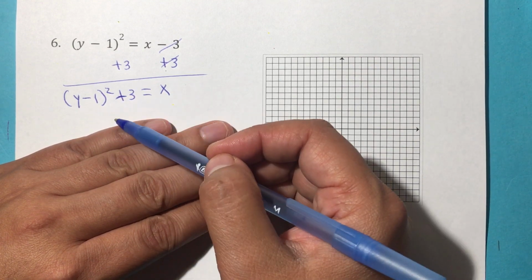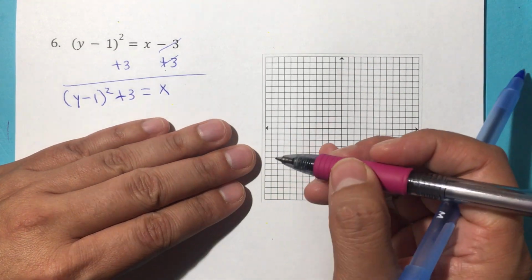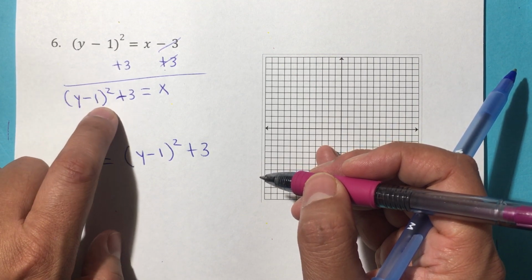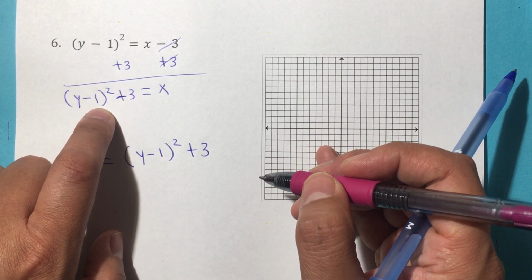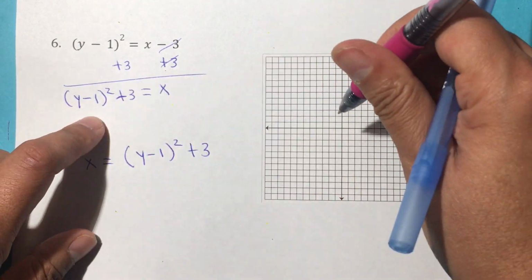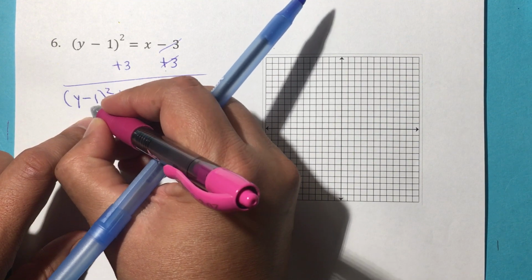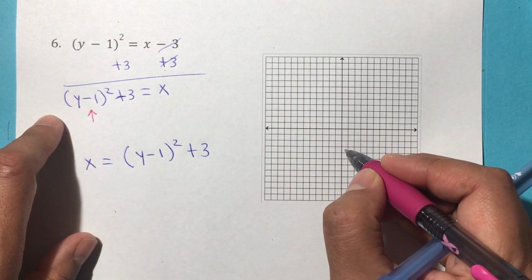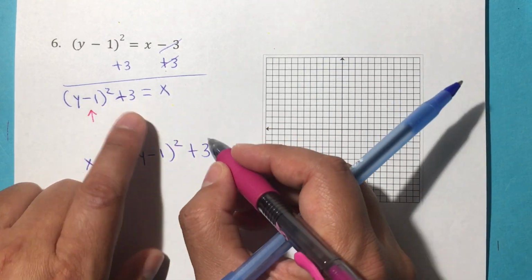You just look at this as the transformation. Remember that this tells us the opposite because it's inside of the parentheses. And if it's negative, for y, you would go down, right? But because it's the opposite inside of the parentheses, you're going to go up 1 space. And this is related to x.